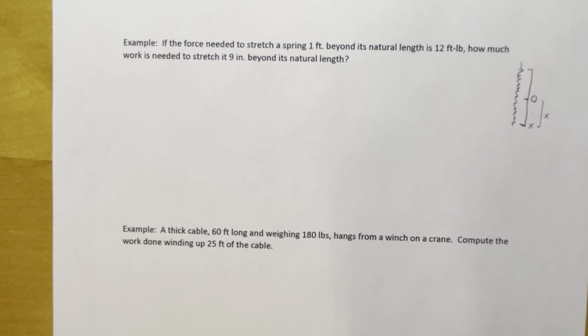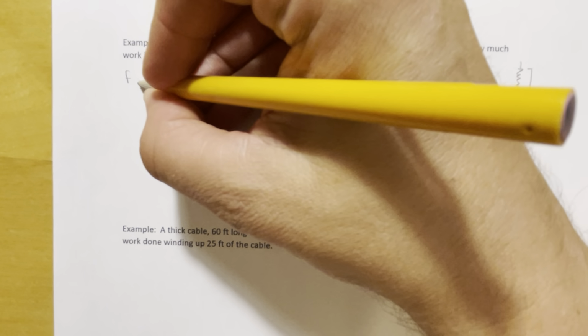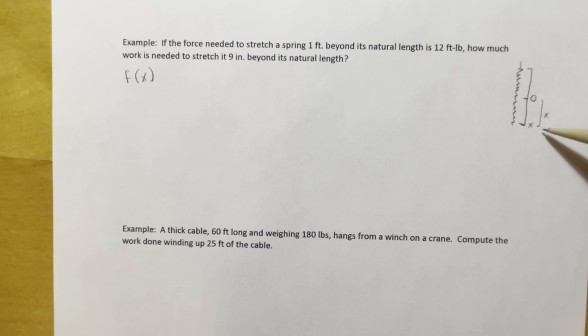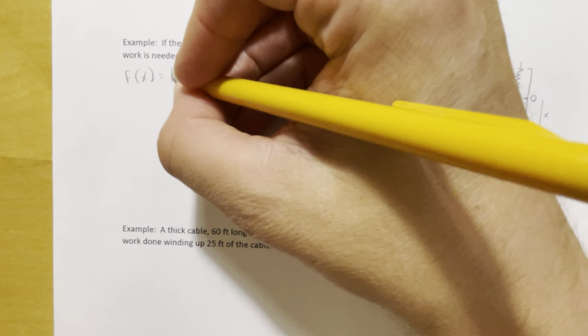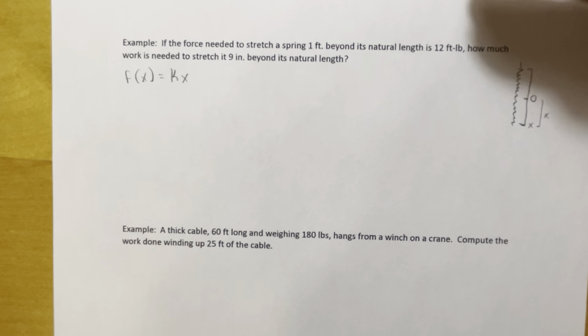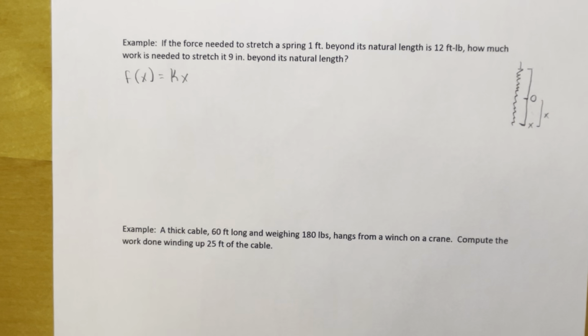All right, what information do we have? Well, first of all, we have Hooke's law. Hooke's law says that the force required to stretch a spring x units beyond its natural length, here's x, is equal to some spring constant, which we don't know yet, times x. Notice the problem never tells me anywhere k equals this, or the spring constant equals this. We have to figure out k before we can really go any further.